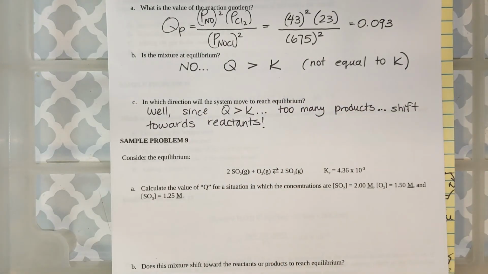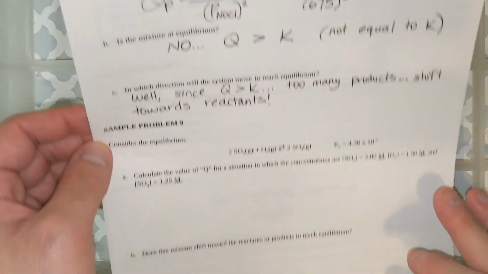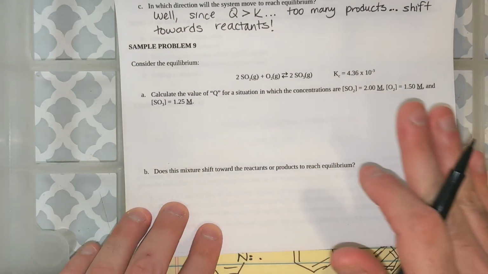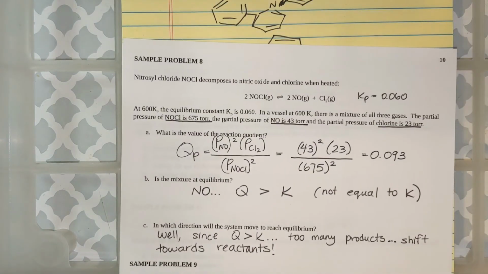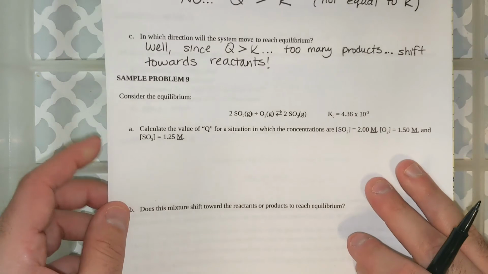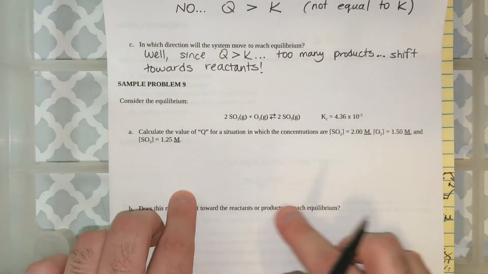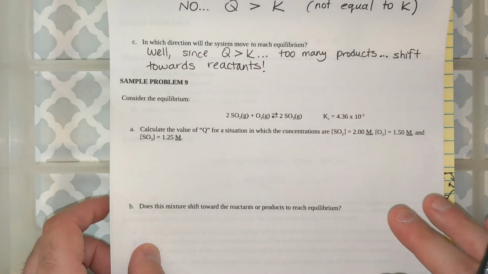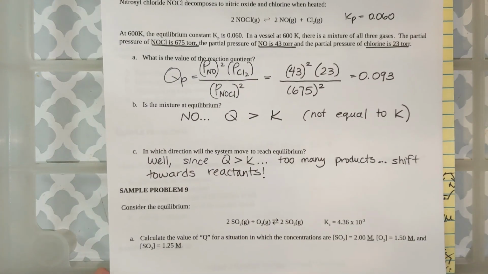That's it. Okay? Now, after watching this video or checking your work, make sure you could do something like sample problem 9. It is the same type of question as sample problem 8. It was a similar reaction on your problem set, but now I have a different Kc and I have concentrations. So solving sample problem number 9 accurately will be a good indication that you understand how to do Q versus K.